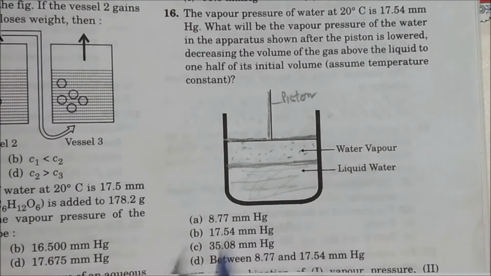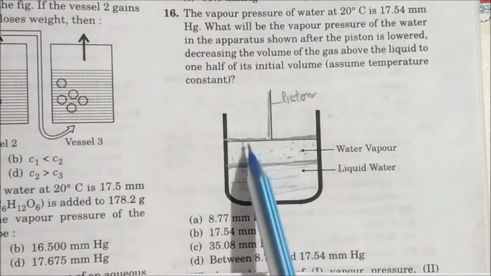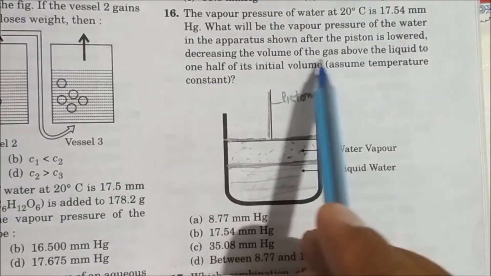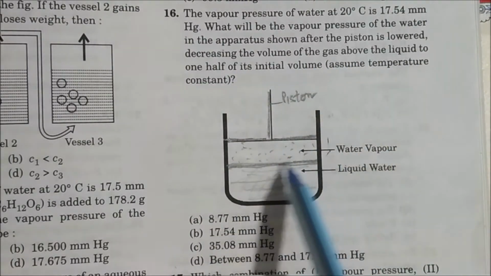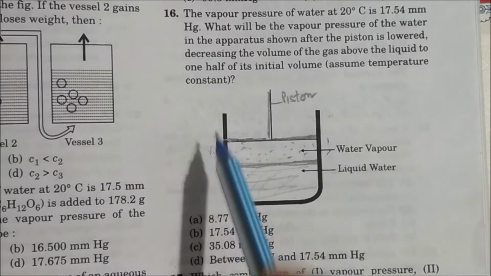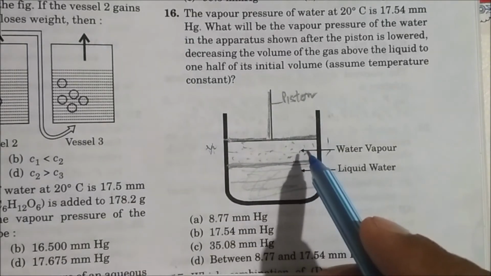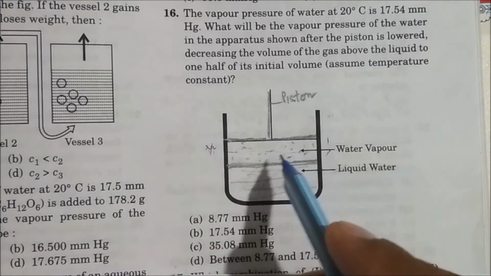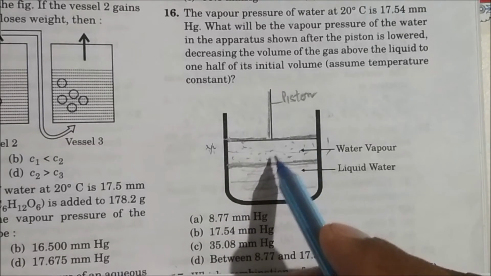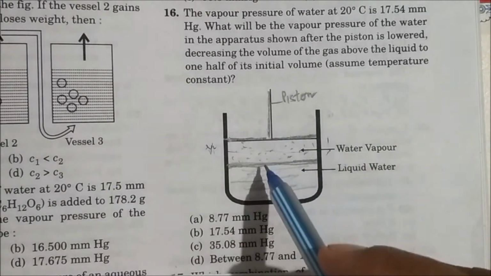Now when you are decreasing the piston in the downward direction, you are decreasing the volume of the gas above the liquid, so this volume is decreased to 1/2 of the initial volume. If Vi is the initial volume and you are making it half, what is the vapor pressure at that time? You have to remember, if you decrease the volume by lowering the piston, there is no effect on the vapor pressure, because the system will always try to maintain it.